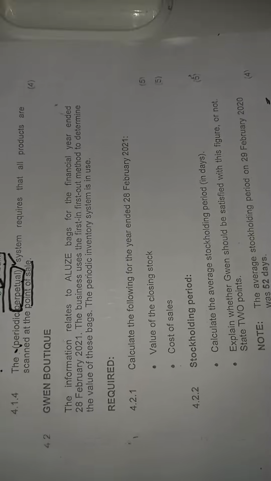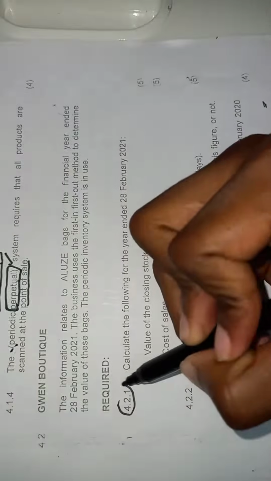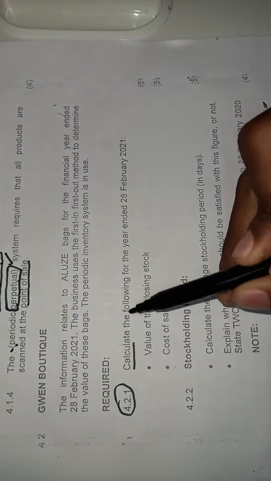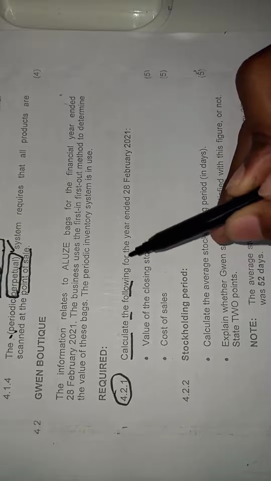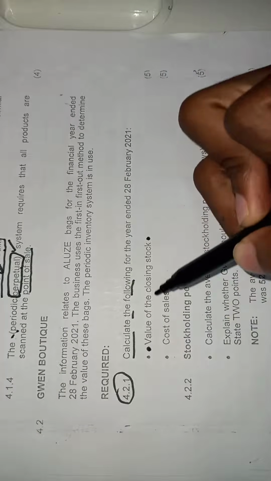Now let's go to that question. 4.2.1. Calculate the value. Calculate the following for the year. Okay, number 1, we're supposed to calculate the value of closing stock. The value of closing stock for the year. Now we don't know which method they are using here. They just told us calculate the value of closing stock without saying anything. First step, you have to know which method they are using.